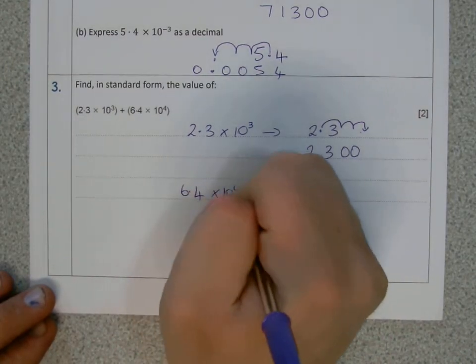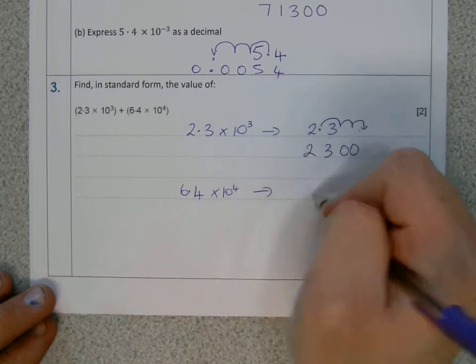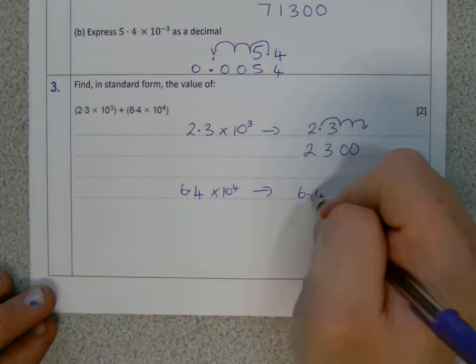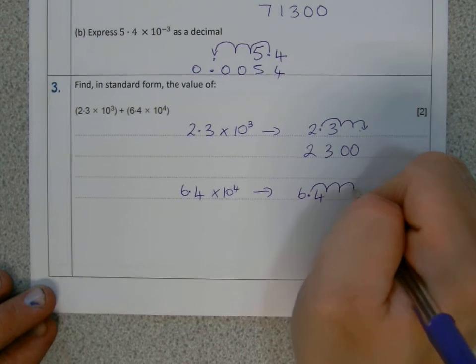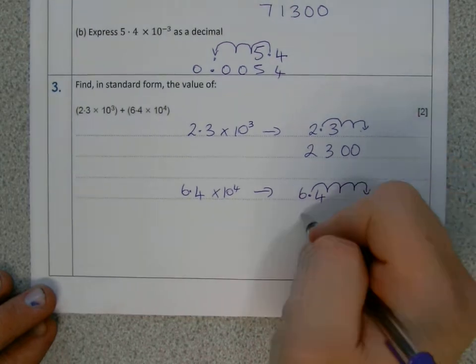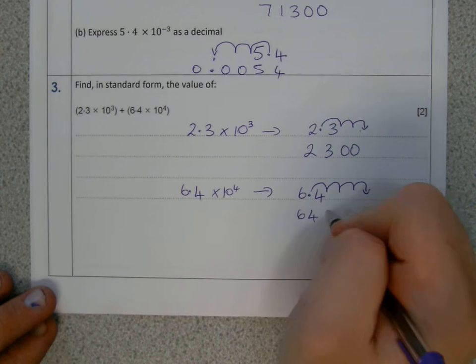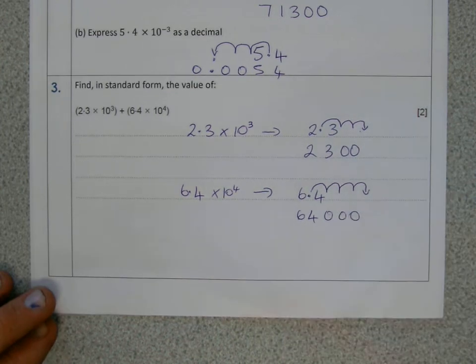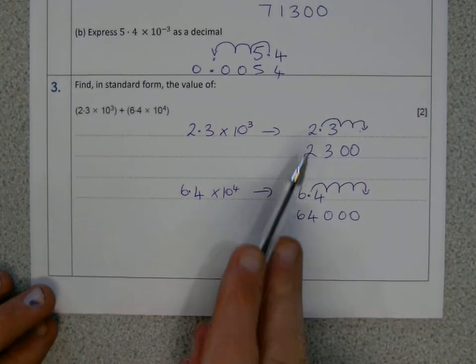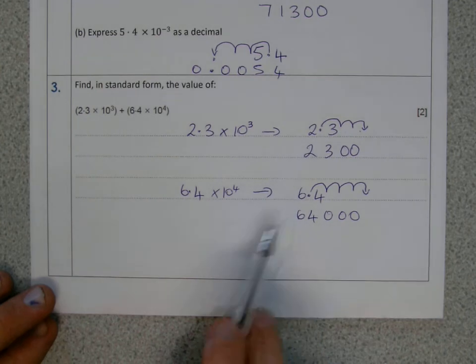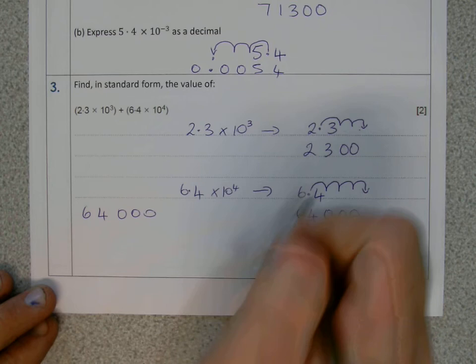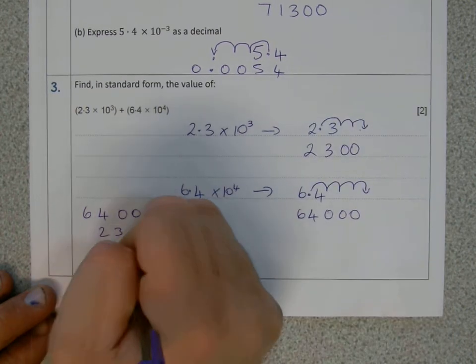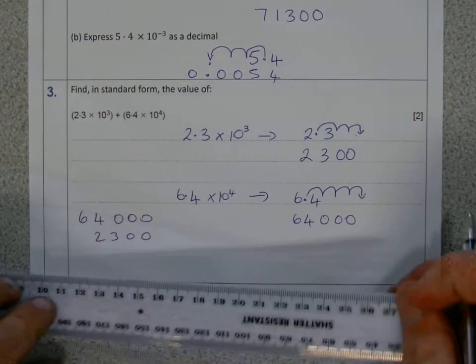We do the same now for the other number, 6.4 times 10 to the power 4. Again, that's a large number, so it moves 4 places to the right. 1, 2, 3, 4. So we end up having 6, 4, and there's 3 loops, so 0, 0, 0. Now we'll add these two numbers together. So we line it up over here, 6, 4, 0, 0, 0, and then 2, 3, 0, 0.